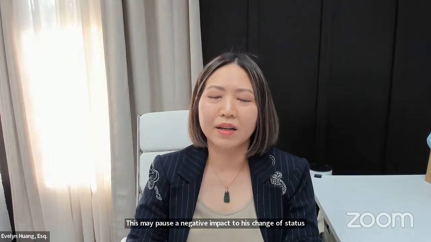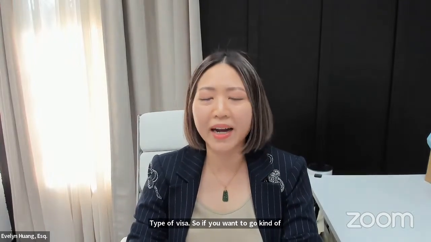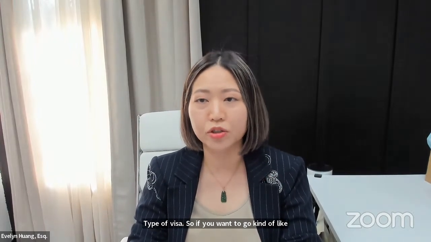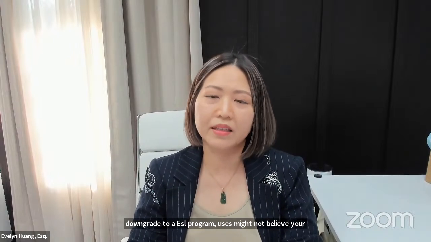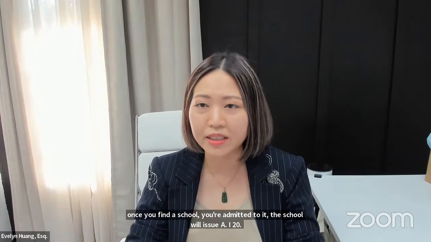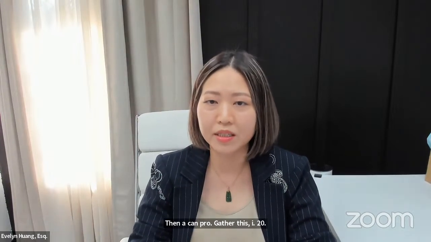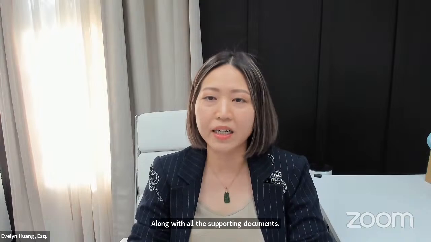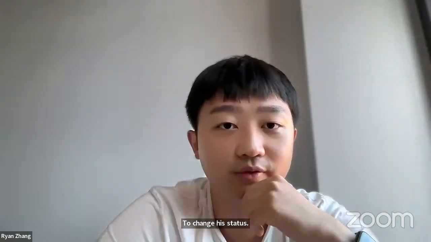As we all know, H1B is a bachelor degree type of visa. So if you downgrade to an ESL program, USCIS might not believe your intent to change your status to F1. Then once you find a good school and you're admitted to it, the school will issue an I-20, then he can gather this I-20 along with all the supporting documents to file an I-539 application with the USCIS to change his status.